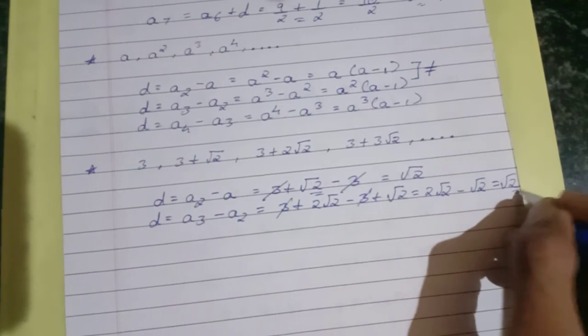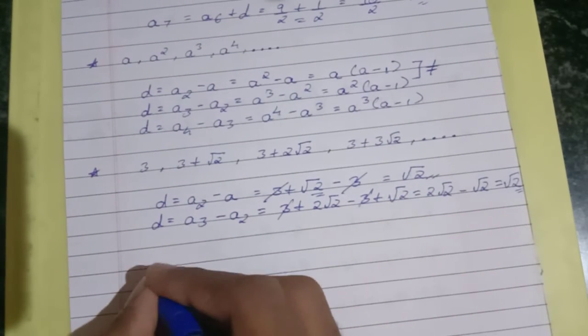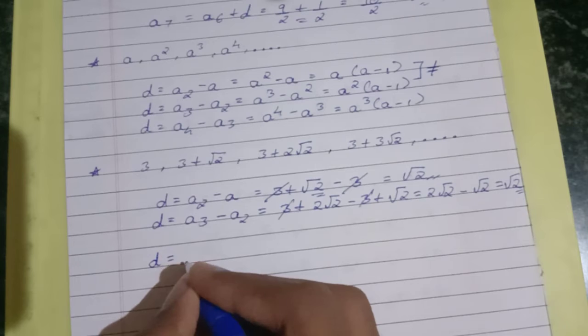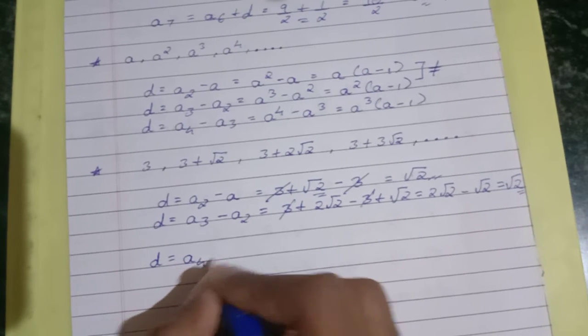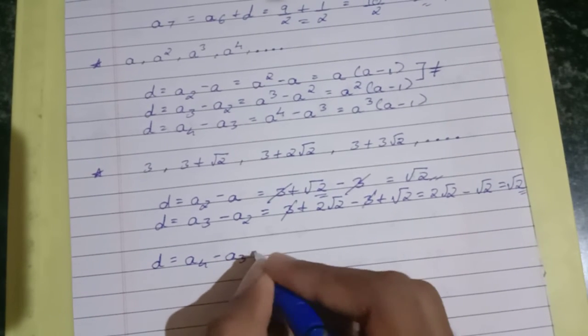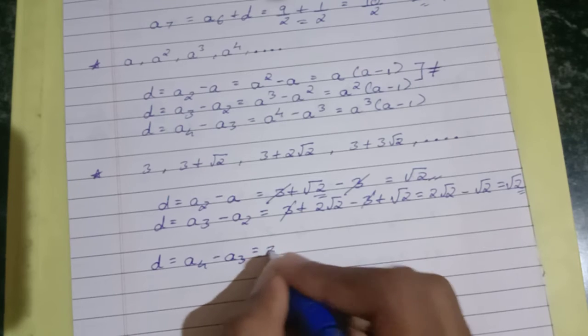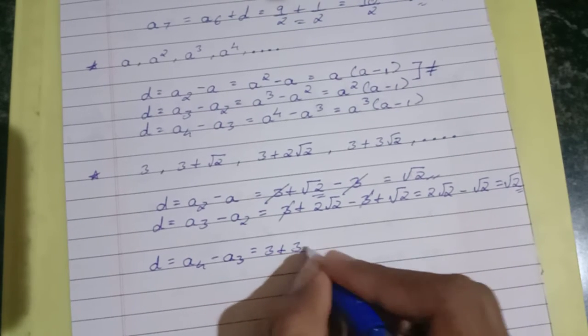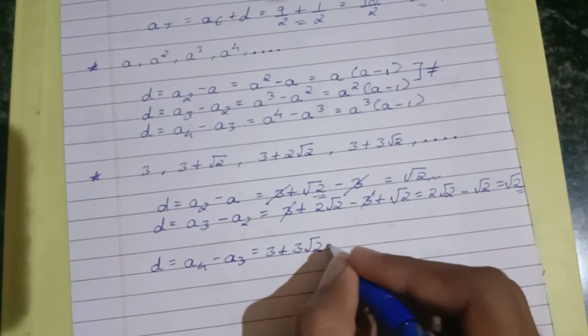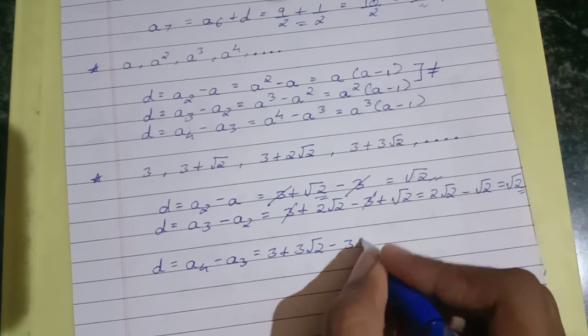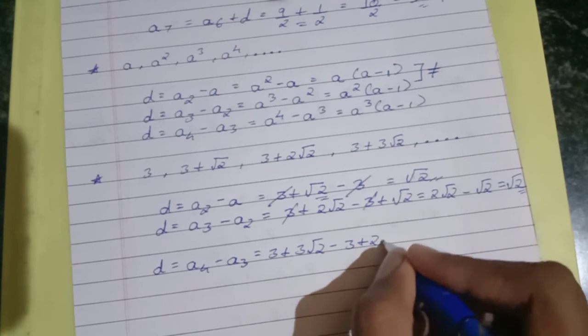Now let us find another difference. D is equal to A4 minus A3, which is 3 plus 3 root 2 minus 3 plus 2 root 2.